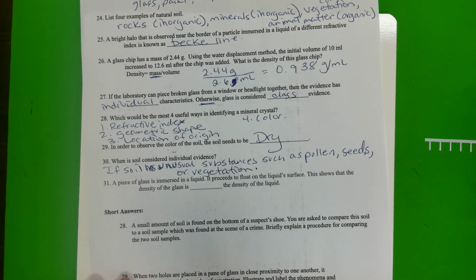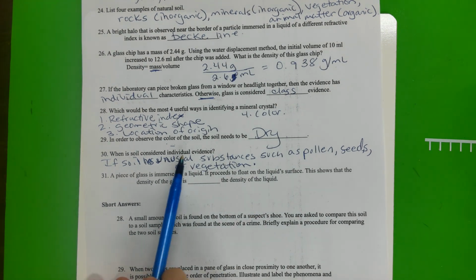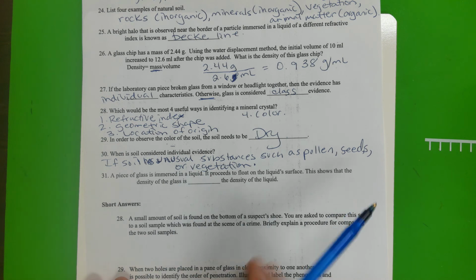That's the only way soil can be considered individual evidence.